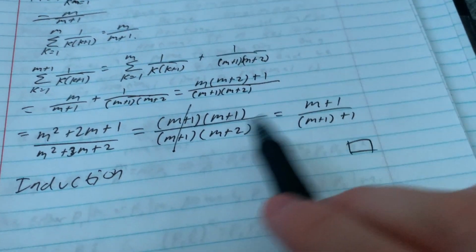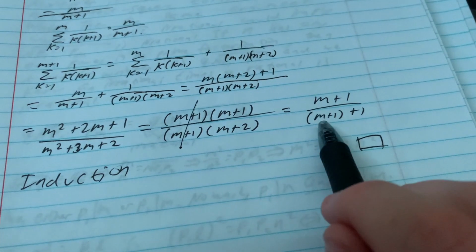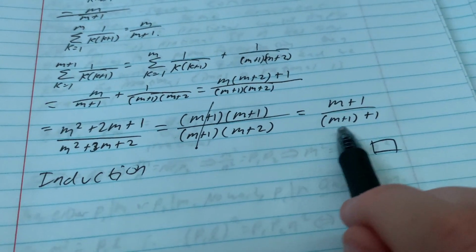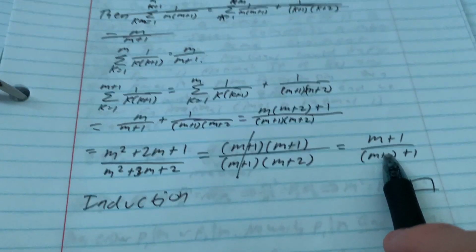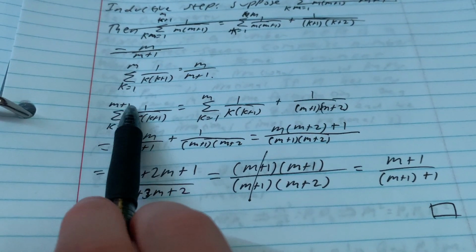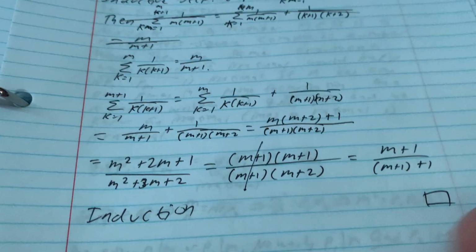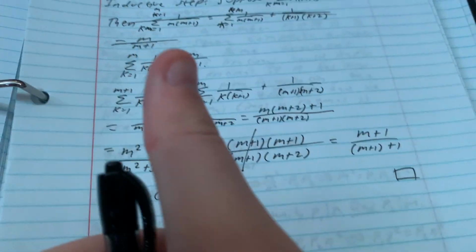And I get (m plus 1) over (m plus 2), which is m plus 2, famously, is m plus 1 plus 1. And that's what we want to show. We'll just put an m plus 1 here instead of an m. And that's it. We're good. We did it.